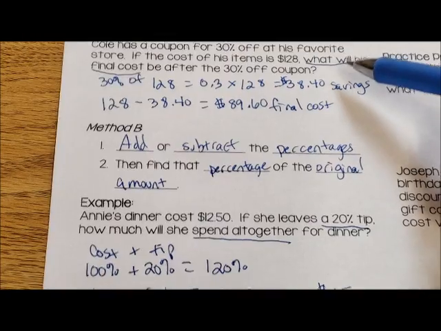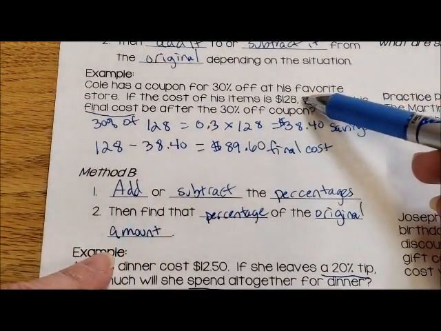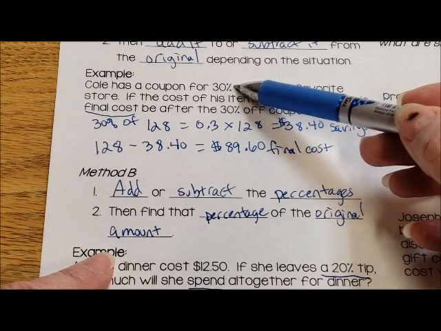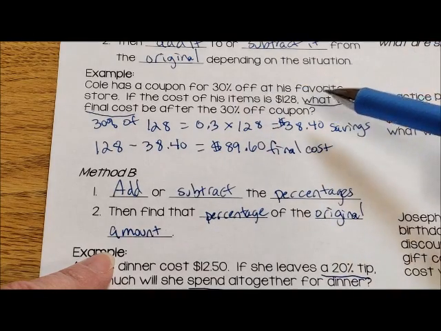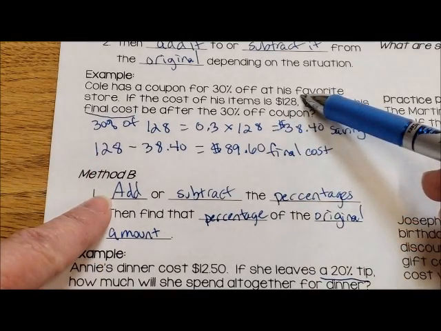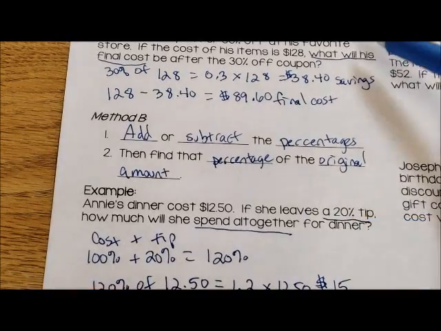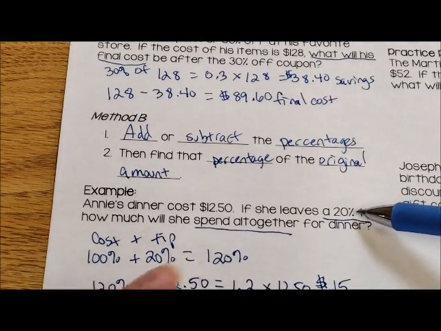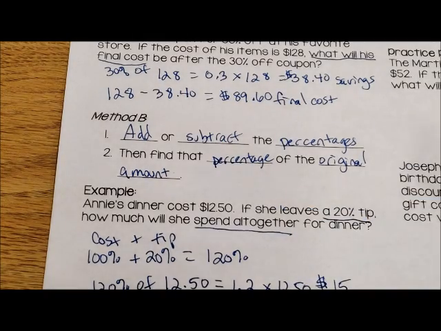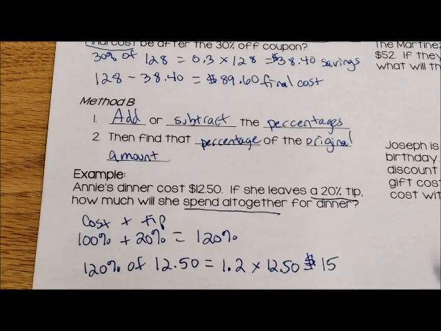For example, up here with the example with Cole, we would have taken the 100% representing the cost of his item, subtracted 30% representing his savings, which would mean that what he's paying is 70%. So if we had found 70% of 128, that would have taken us directly to this final cost. And down here, we could have used the first method. We would have just found 20% of 1250 and then added that to 1250. It really doesn't matter which method you use. Just find one that works for you and go with it.